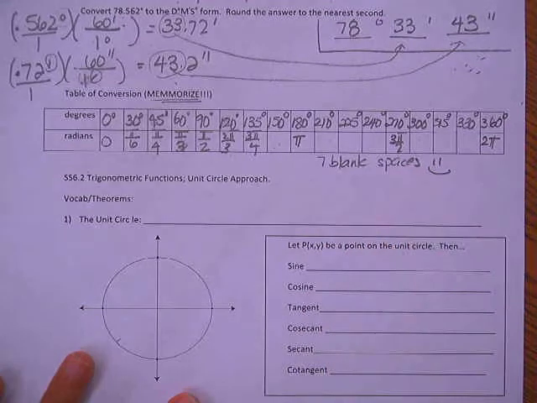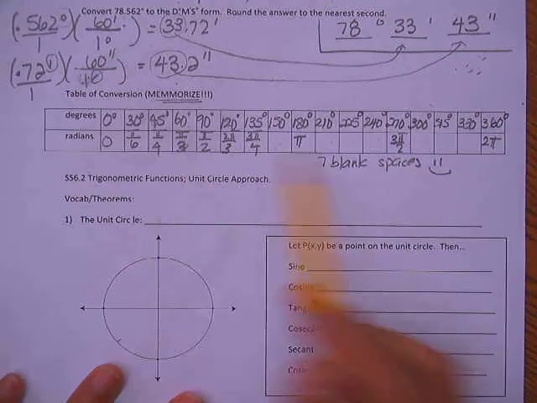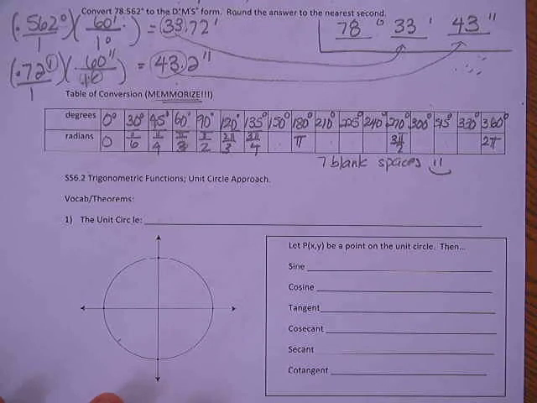And then when I check these, all of this has to be completed. This is the end of our notes today. Have a wonderful day.